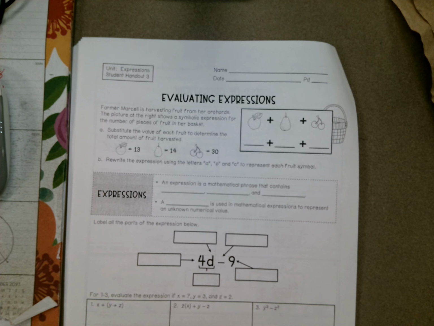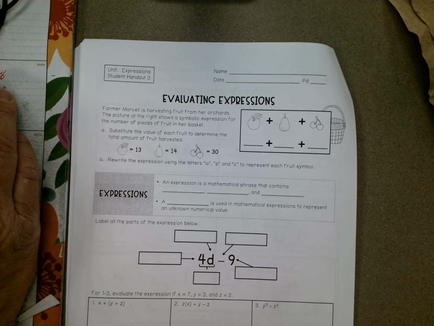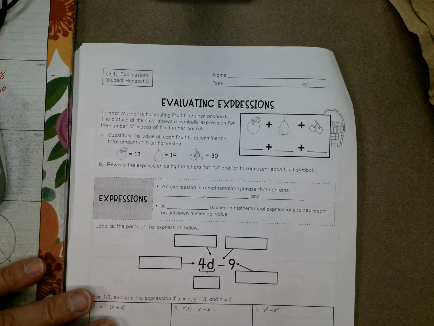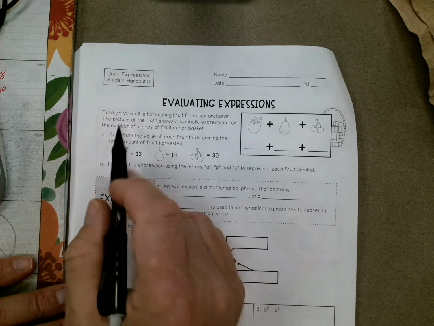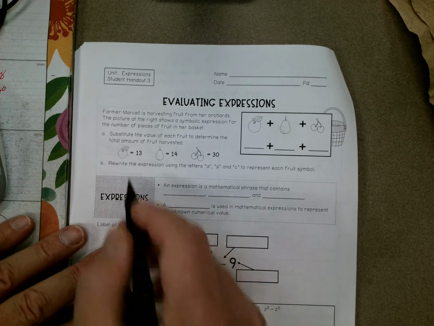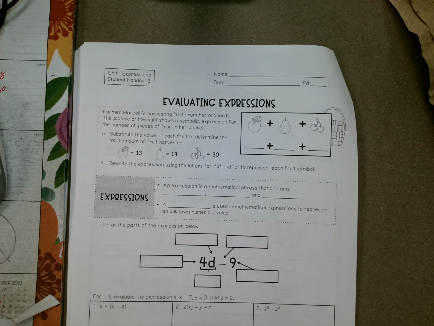When we talk about expressions, we're going to be talking about coefficients, variables, constants, things like that. We're going to define all of these terms within this packet and then in the homework. We also reviewed order of operations in class pretty extensively. So if you missed out, sorry about that. Okay. So when we look at this, it says substitute the values of each fruit to determine the total amount of fruit harvested. Well, this is pretty quick, and what we're trying to do is just substitute here.